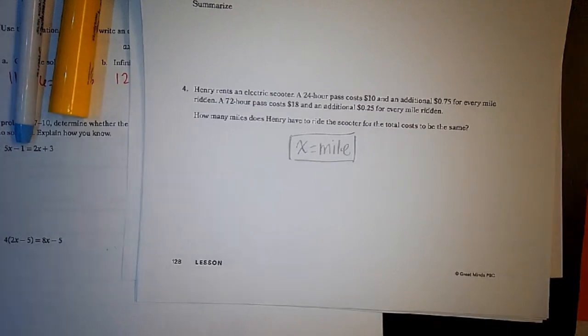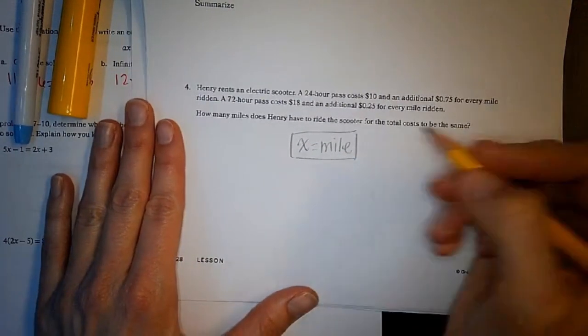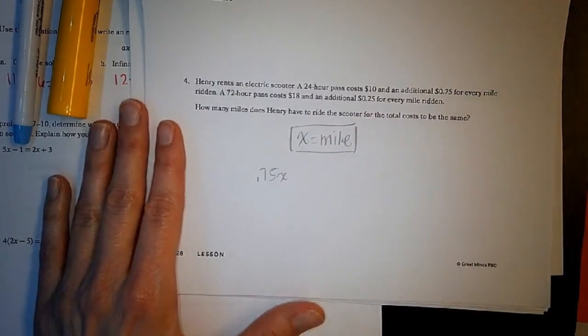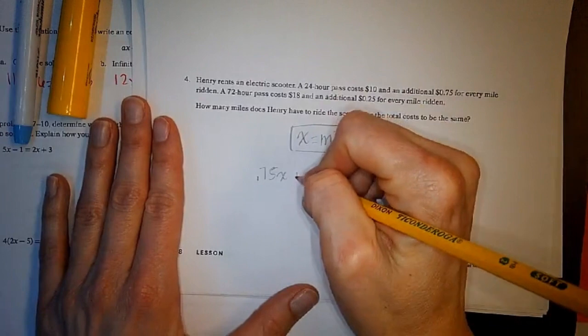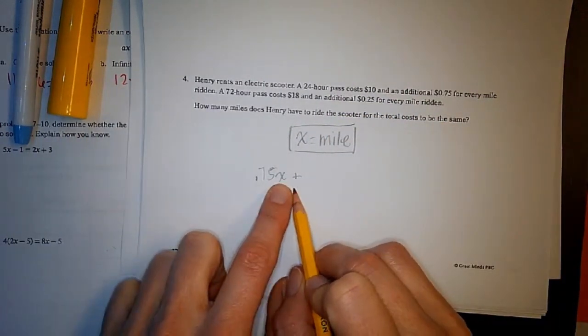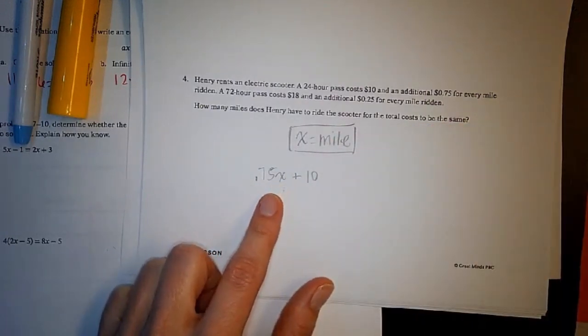The 24 hours has to be an equation: 10 plus 0.75x. Okay, so I'm going to do 0.75x. I always like my variables first, and the only reason why is because it makes sense to my brain to know that I'm paying 75 cents per mile, but the original pass cost me $10. So I always add that 10 to the end because it's however much you are paying for whatever, and then you add the original, like the starting point. And that's going to equal how much, table 4.